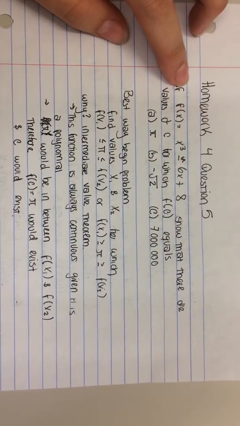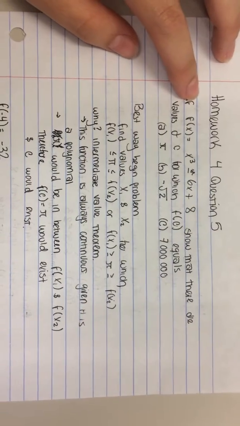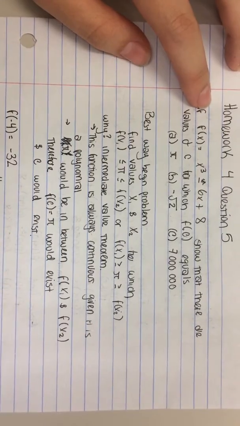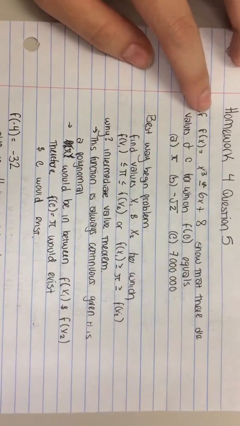So this is homework for question 5. If f of x equals x cubed minus 6x plus 8, show that there are values of c for which f of c equals pi, negative square root of 2, and 7,000.